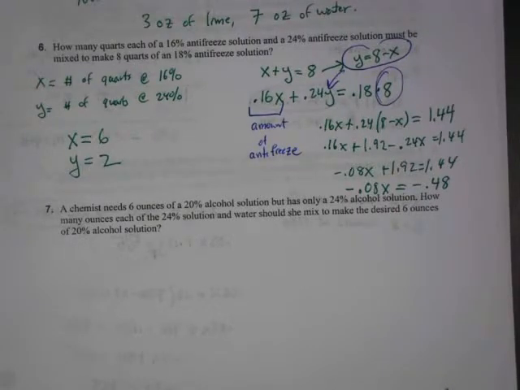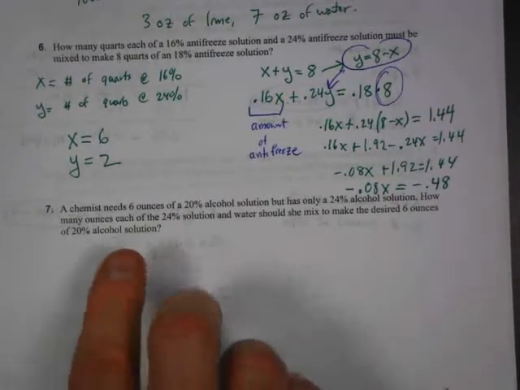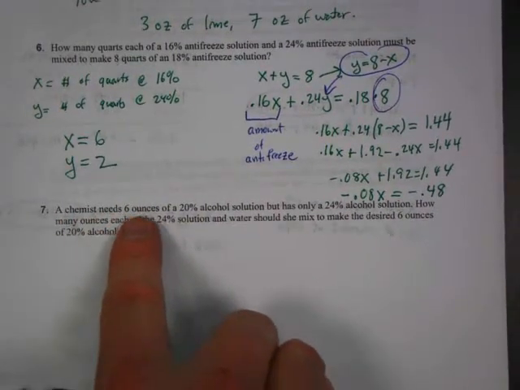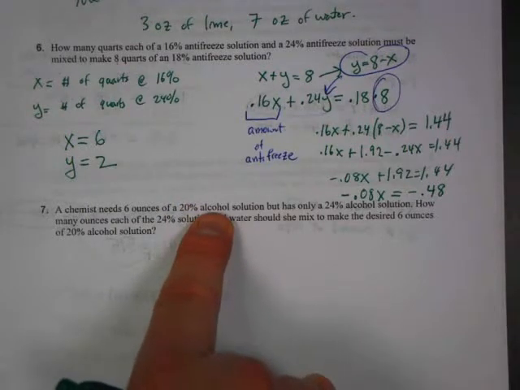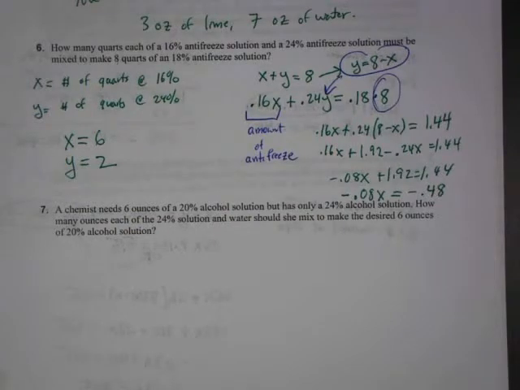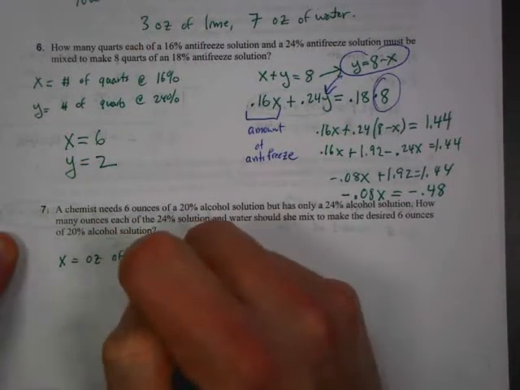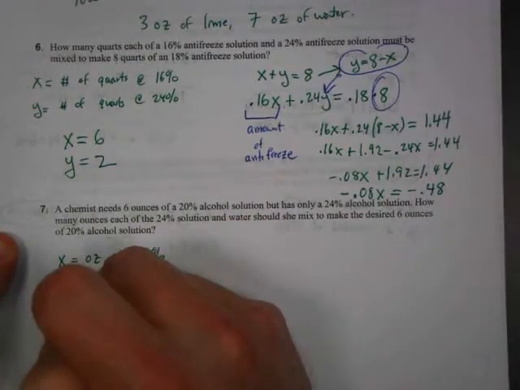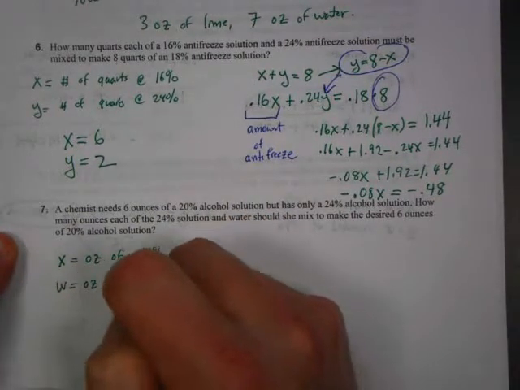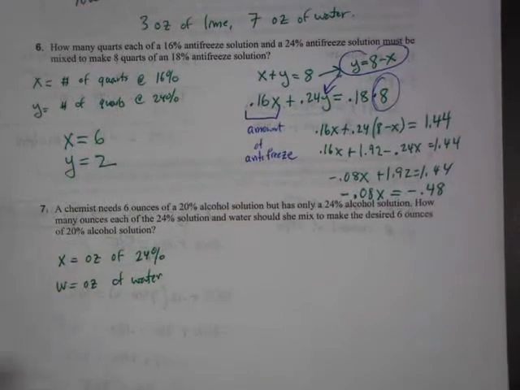Okay, so what are we looking for in this problem? Well, the 20% is what we want to end up with. So we need 6 ounces of a 20% solution. So I think we have all the information about the 20%. What don't we know? The amount of 24% and water. Okay, so X equals ounces of 24%, and W equals ounces of water. I use W for water because I like W.